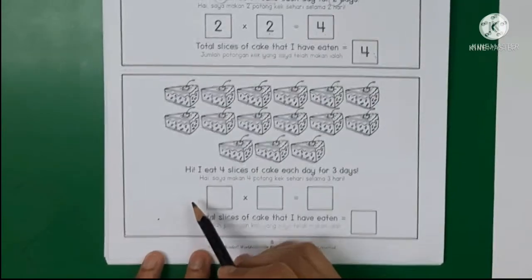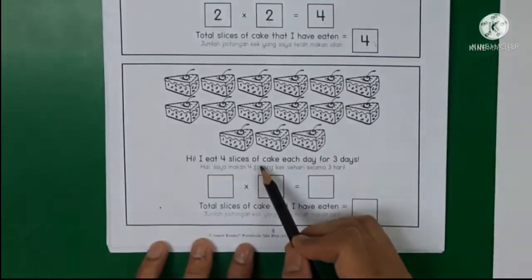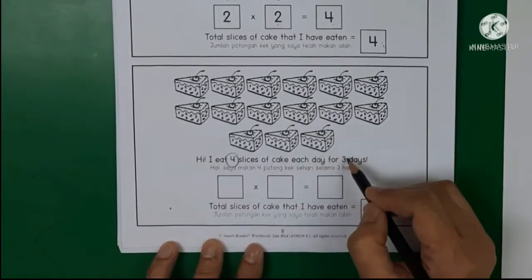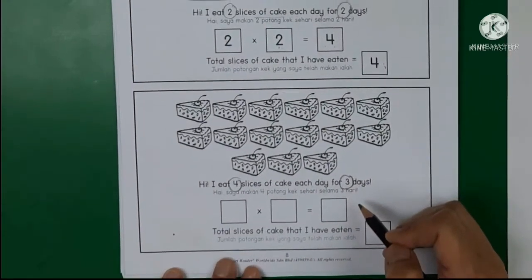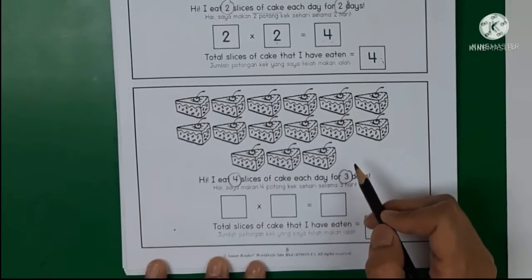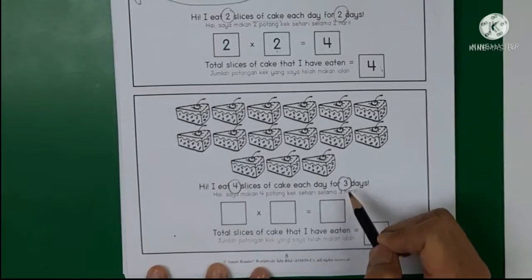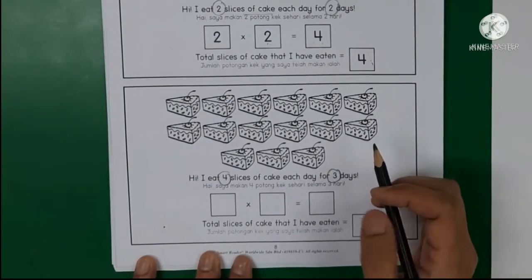Read the statement with me. Hi, I eat 4 slices of cake each day for 3 days. Wow, that's a lot of cake. Now, let's try to group the cake according to the days. How many slices of cake did I eat each day?